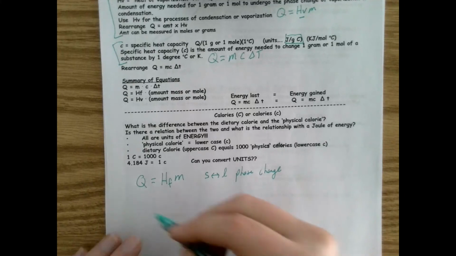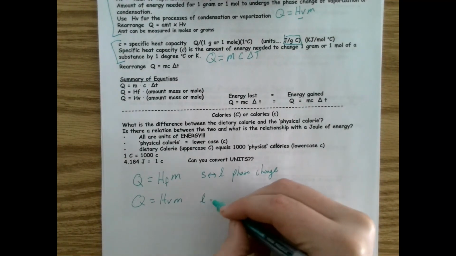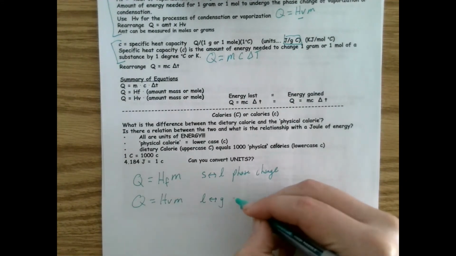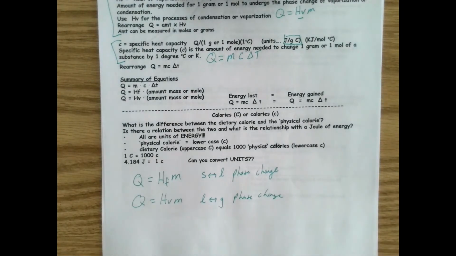The same situation works. So then I have Q equals HV M. That is for the liquid to gas phase change. Again, Q is heat energy, HV is our constant heat of vaporization, and M is our mass in grams. Again, notice there is no delta T here. So if there is a delta T after the phase change, we have to use other formulas, but this only accounts for the phase change where there is no temperature change.